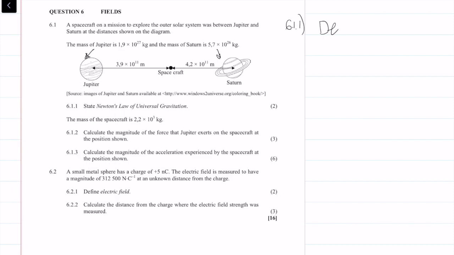Okay, so question 6.1.1 is a definition. I will give you the definition, but I'm not going to write it out because it is a very long definition. Essentially, state Newton's law of universal gravitation. Basically, every particle in the universe attracts every other particle with a force that is directly proportional to the product of their masses and inversely proportional to the square of the distance between their centers. From this definition we derive the equation that the force is equal to the gravitational constant times mass 1 times mass 2 over the center distance squared.